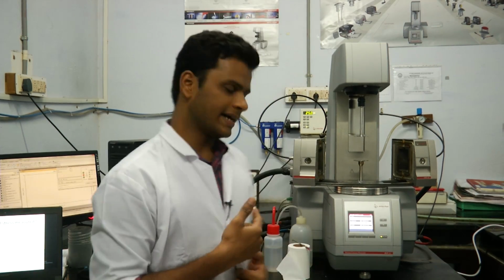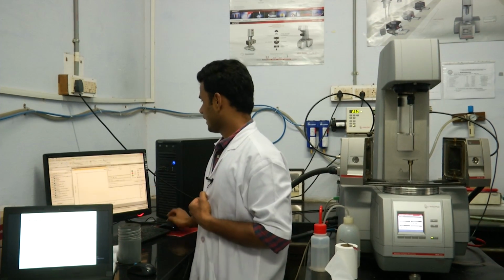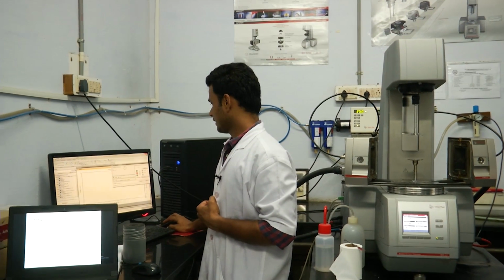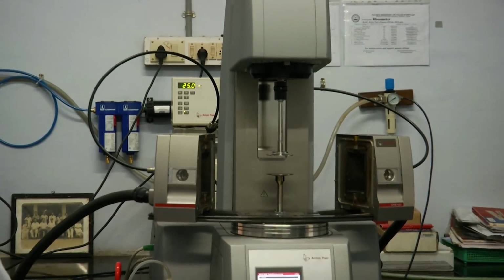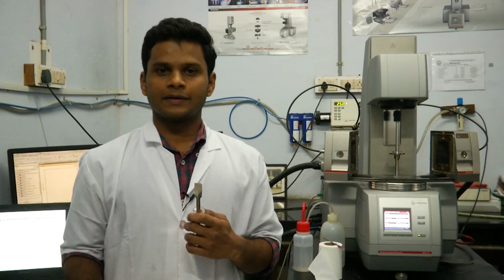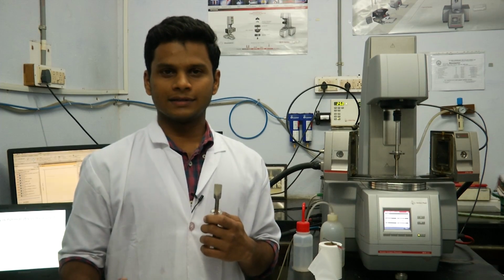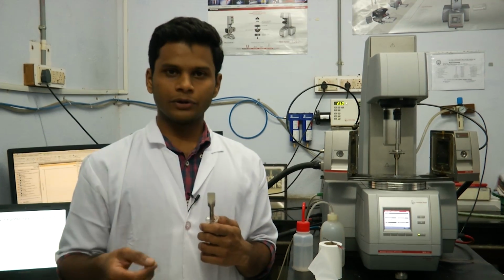After the geometry is attached, the geometry is detected and zero gap is set, like it was demonstrated in the last video. Once the zero gap is set, the geometry is lifted to a position where the sample can be loaded easily.